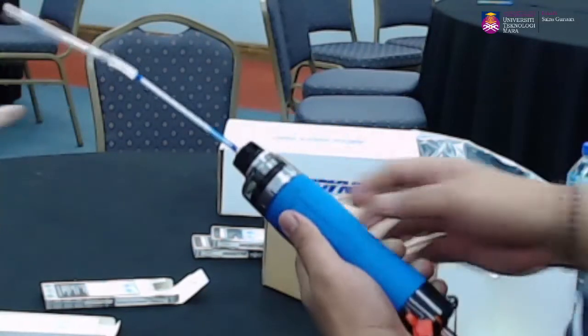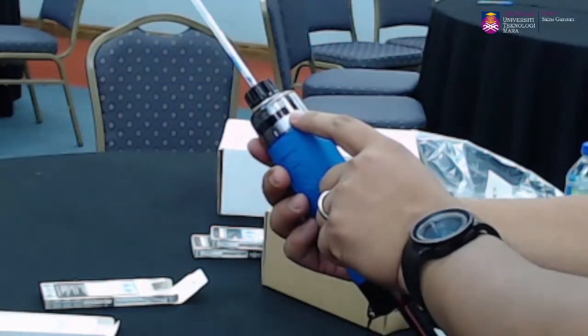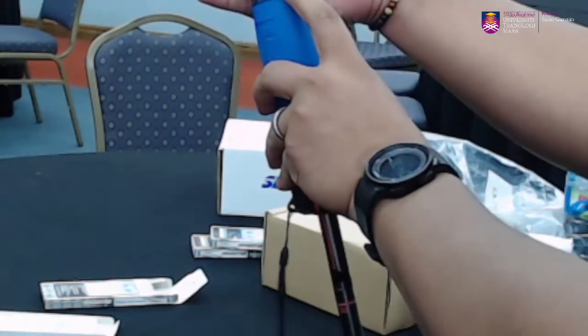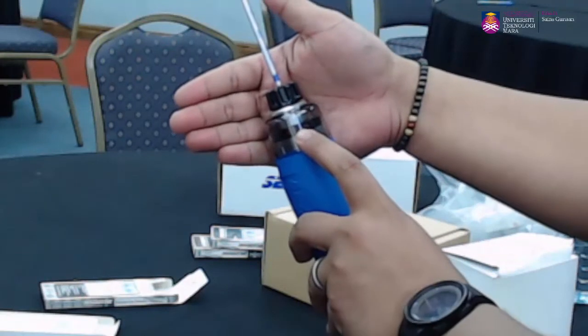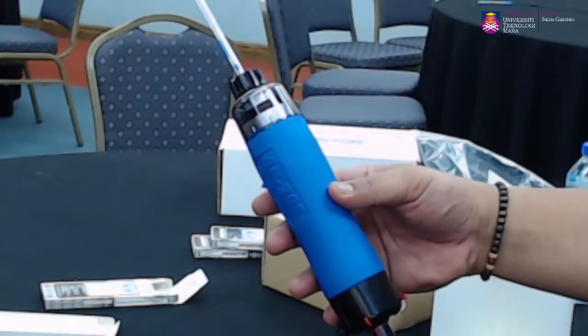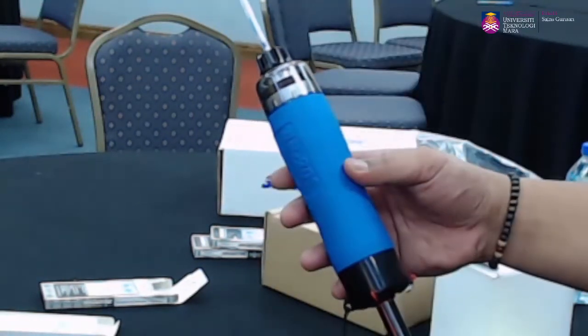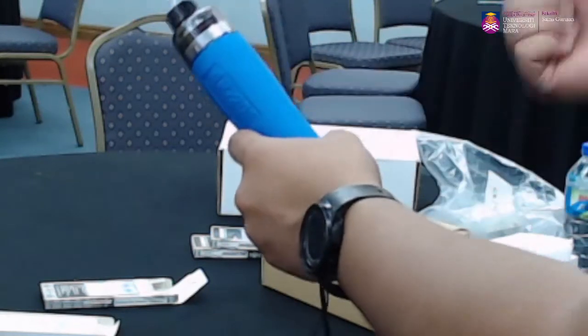Okay, so daripada indikator ni pun dia dah masuk. So nanti dia akan keluar warna merah lah once dia dah habis for 1 minute. Lepas tu sekarang indikator kan on. So means after 1 minute kita boleh turn it to 90 degrees.